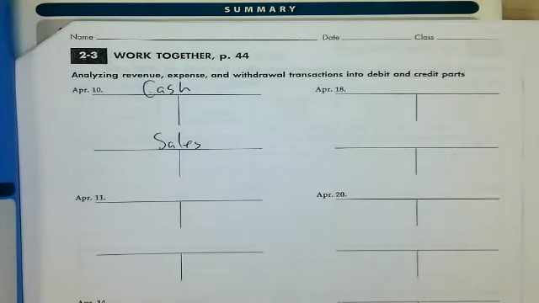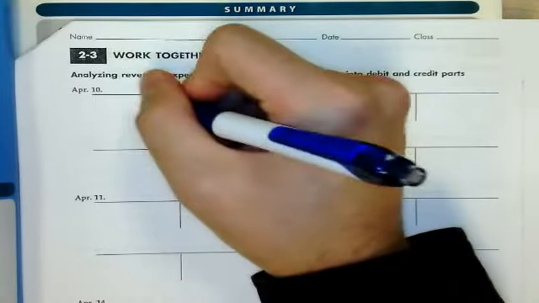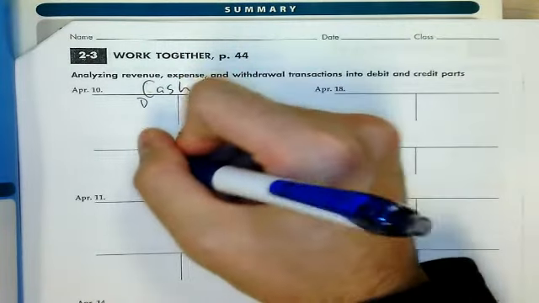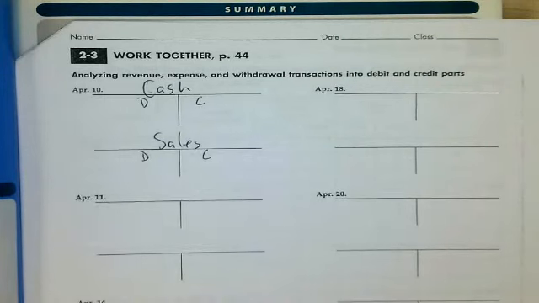Just for fun, let's go ahead and label them their debit and credit part. Debit, credit, debit, credit. Debit's on the left, credit's on the right. Shout out Colin Dodds, the accounting rap. You see the link in my bio.